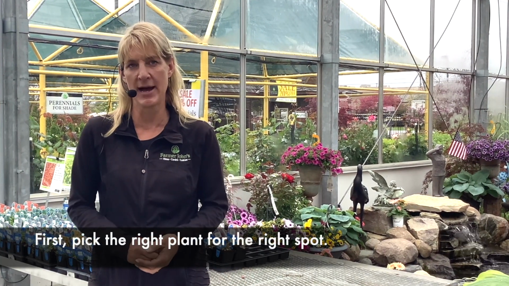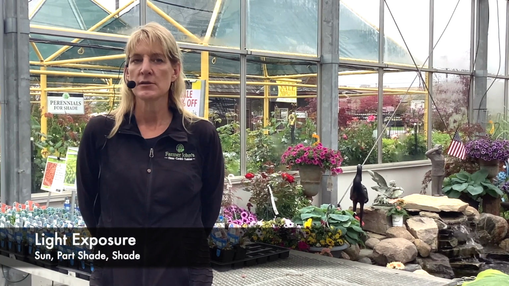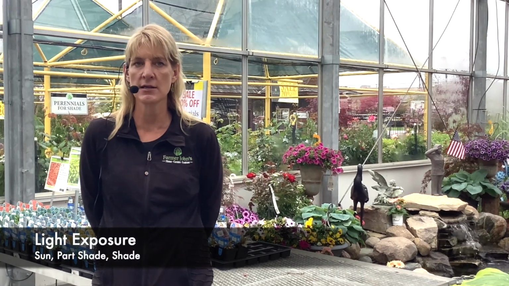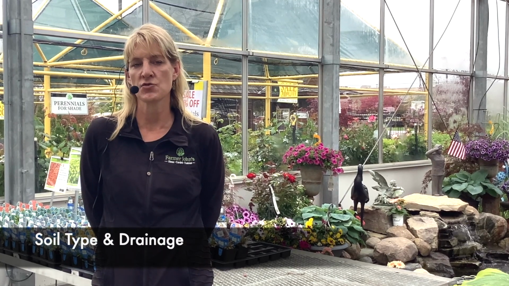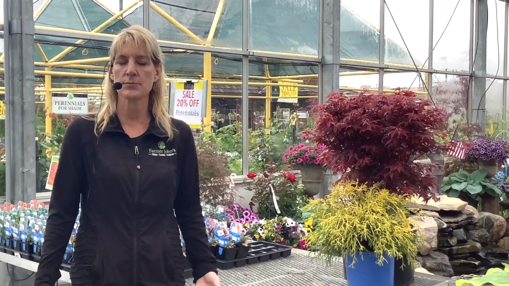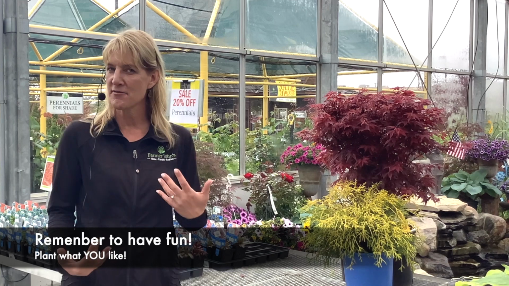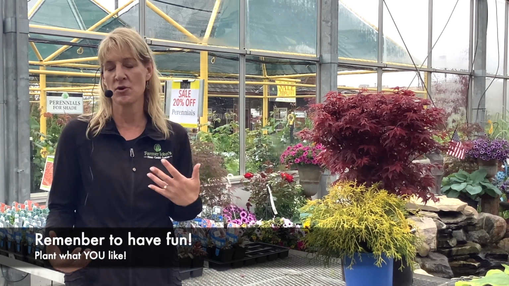First thing you want to do is pick the right plant for the right spot. So you want to make sure that you know what type of light exposure, sun, part shade or shade, soil type, and drainage issues. If you'd like more information on that, you can check out our blog on farmerjohnsgreenhouse.com. Once you figure out what type of exposure and drainage you have, then you can go on to the fun part of design. That's the most important thing, is to have fun.